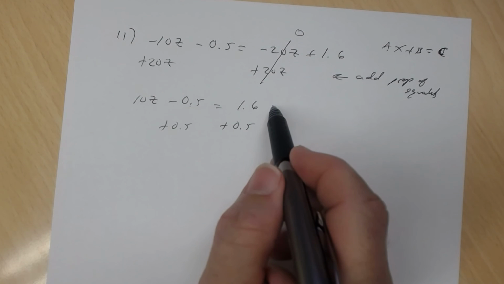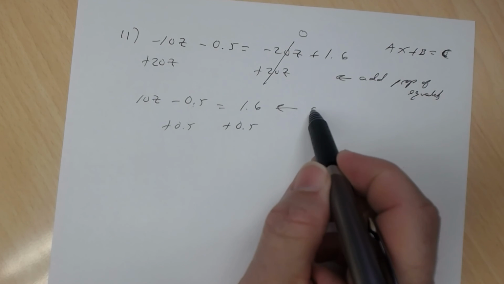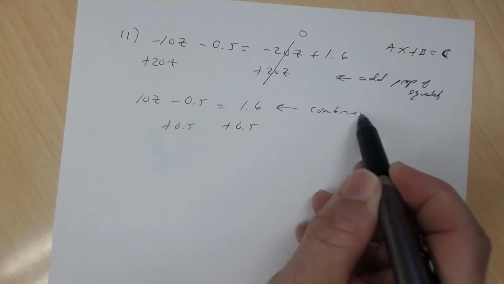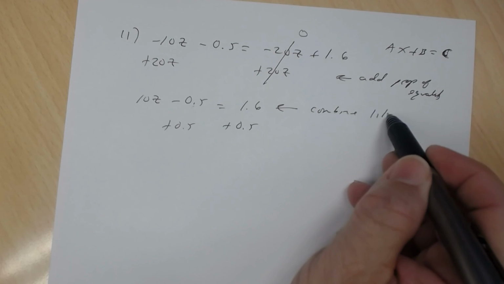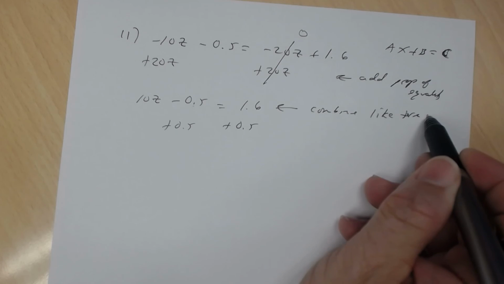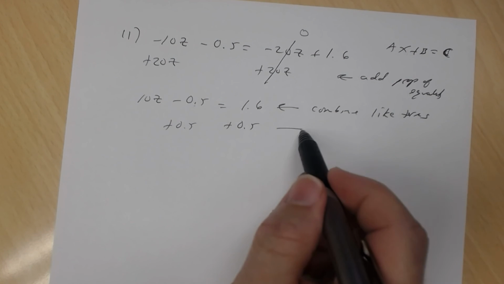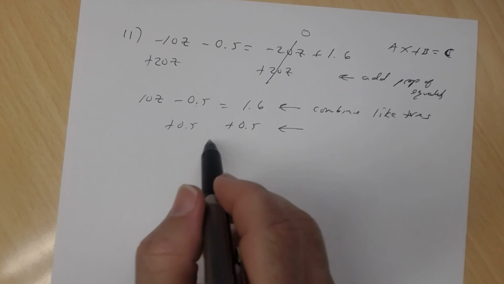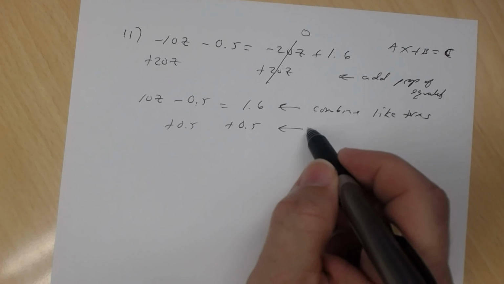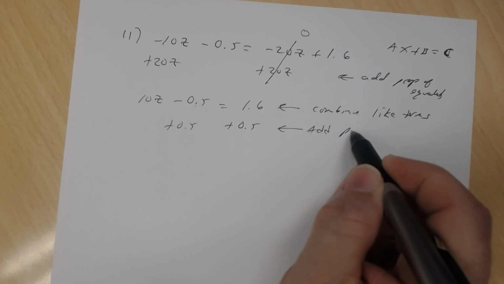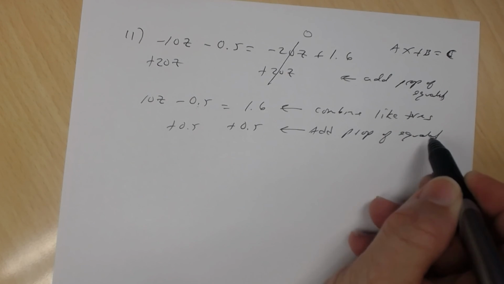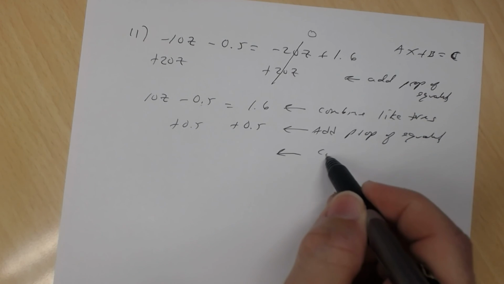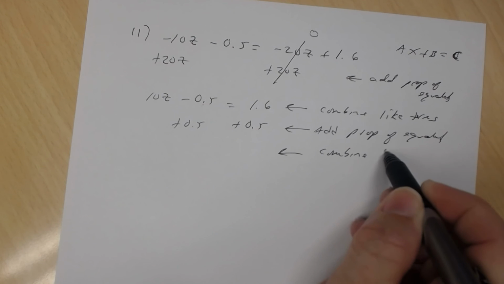Remember, to get to this point, we combined like terms. Whenever you use the addition property of equality, the next step is always to combine like terms. Since I'm adding 0.5, what allows me to add 0.5 to both sides is the addition property of equality. Then combine like terms.